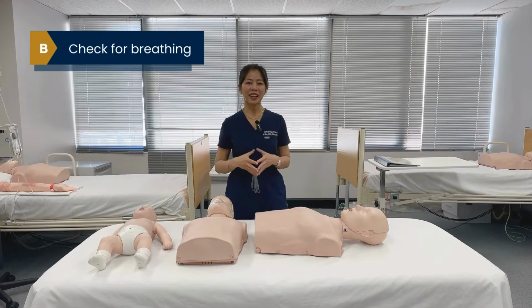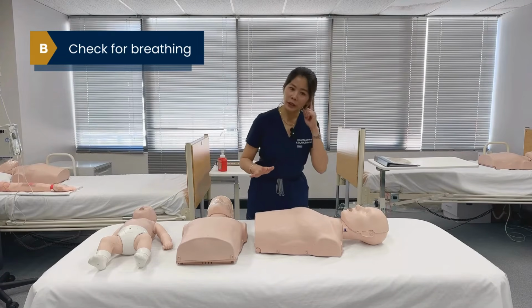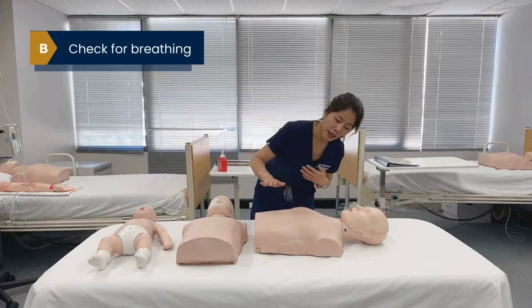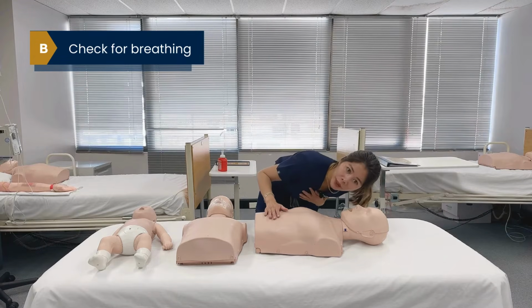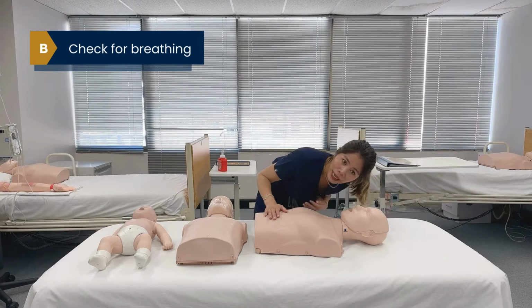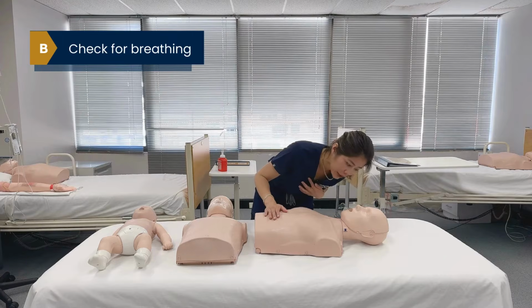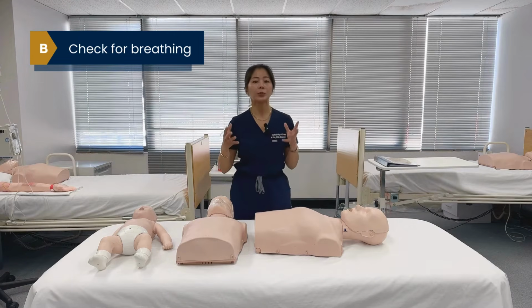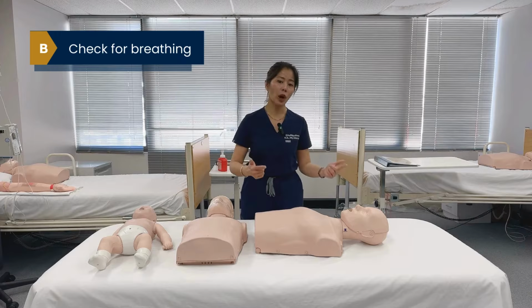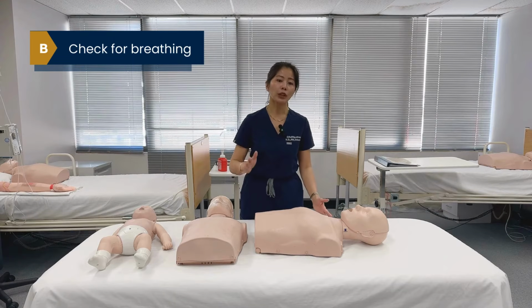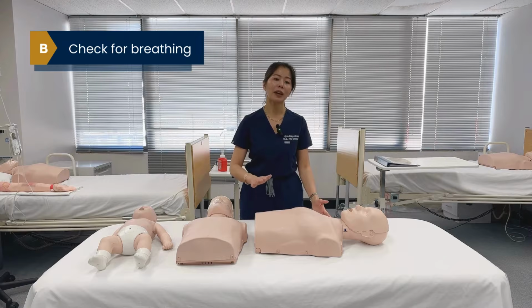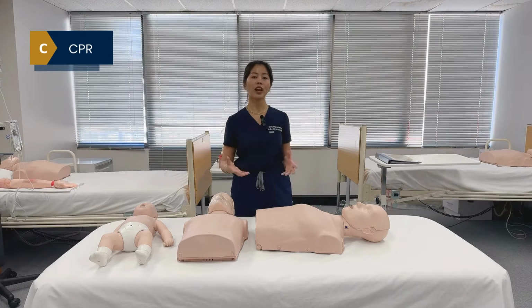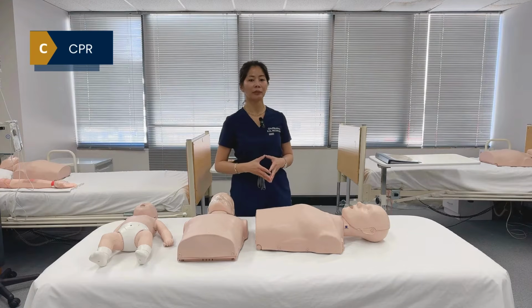B, check for breathing. Place your ear close to the person's mouth and the other hand on the patient's abdomen. Look for chest or abdominal movement. Feel for regular movement of chest or abdomen and listen for normal breath sounds. Now, if the person is breathing, then place them into the recovery position and monitor until the medical emergency team arrives and takes over.